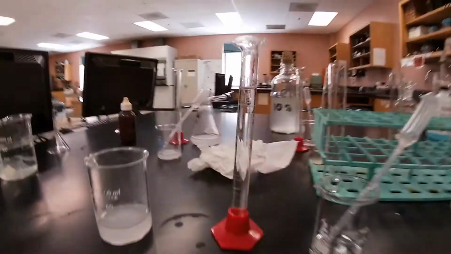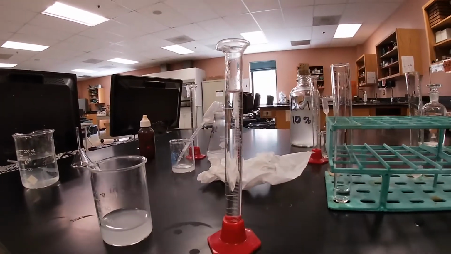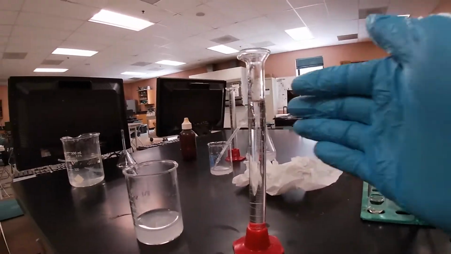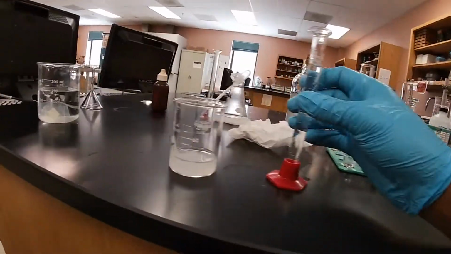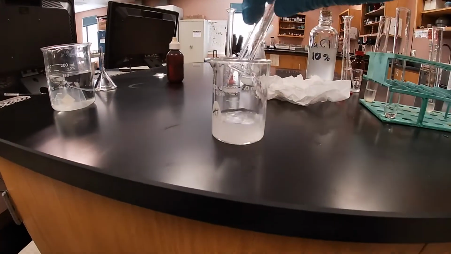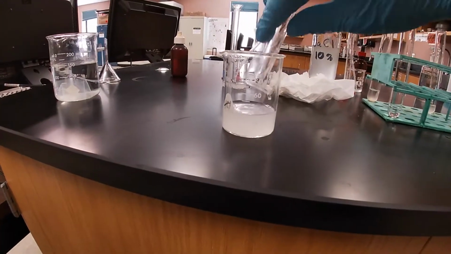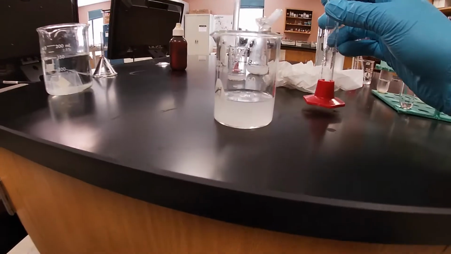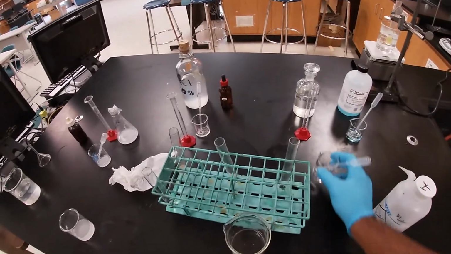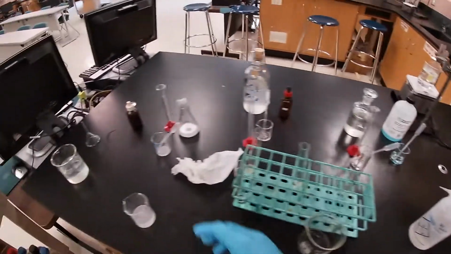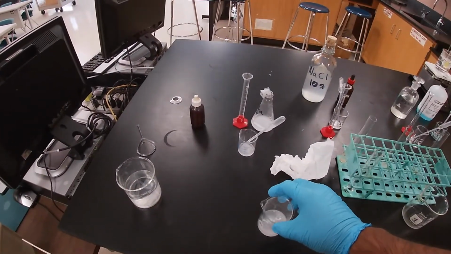All right, and we got our 10 milliliters there of our glucose solution. You can see 10 milliliters. We're going to pour it into our mixture beaker. I'm going to put everything back. And then, so this is our mixture.